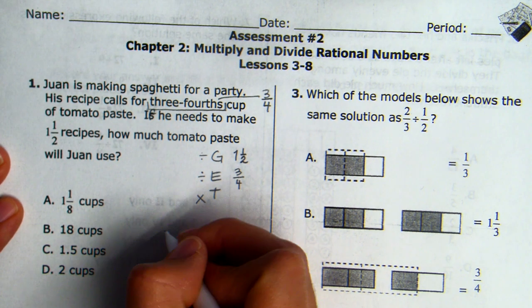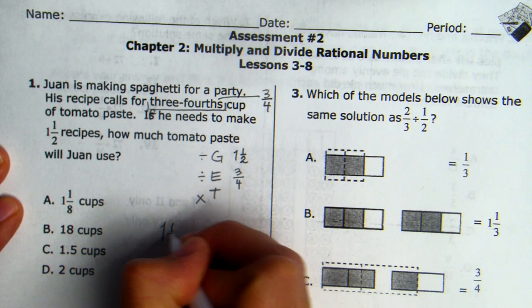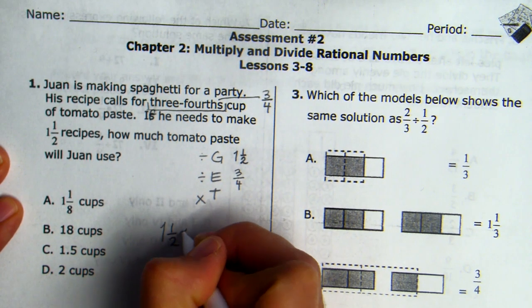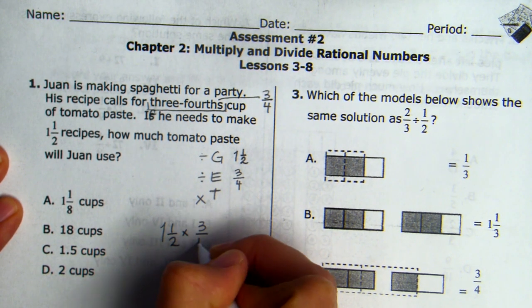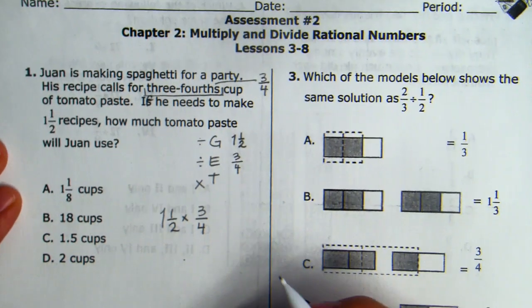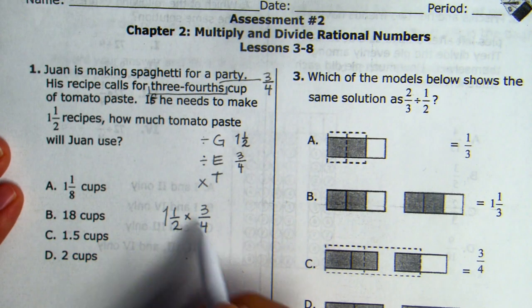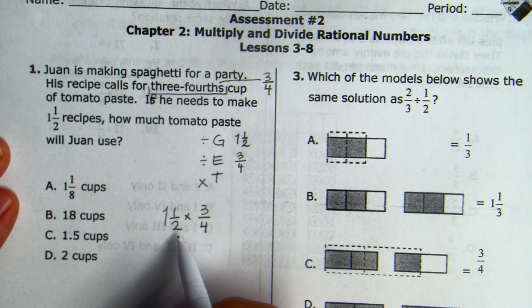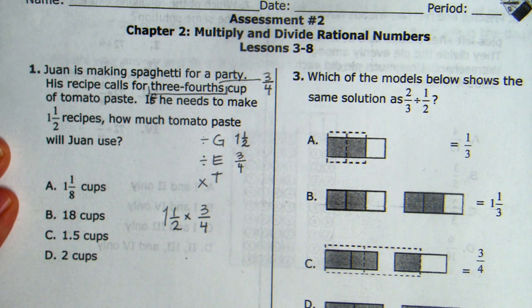Remember, do the setup. You're going to need to turn this mixed number into an improper fraction, and then you multiply.